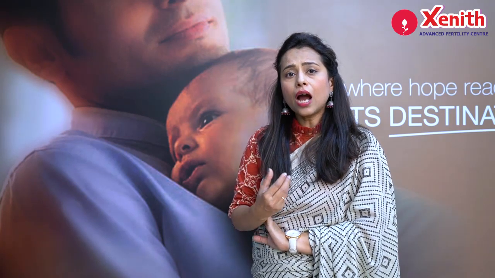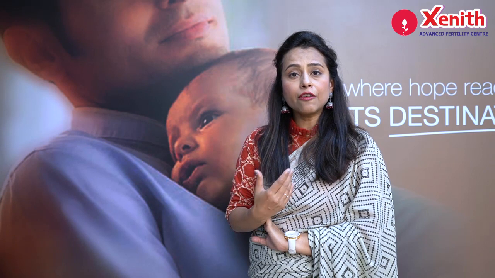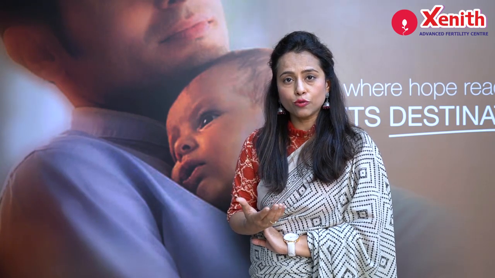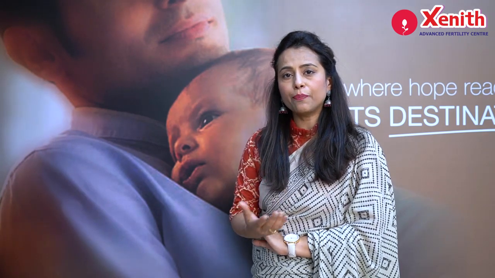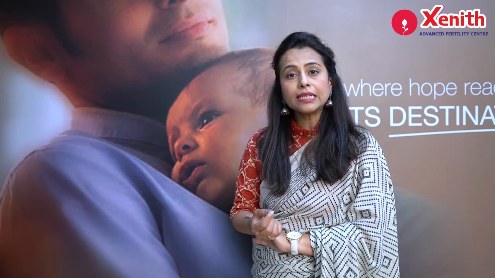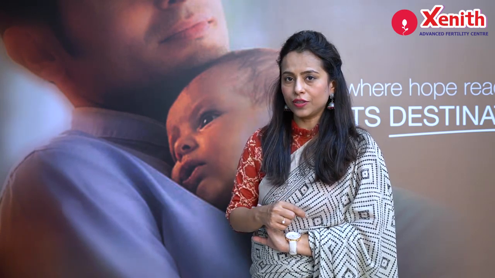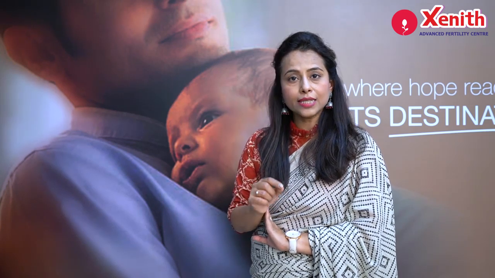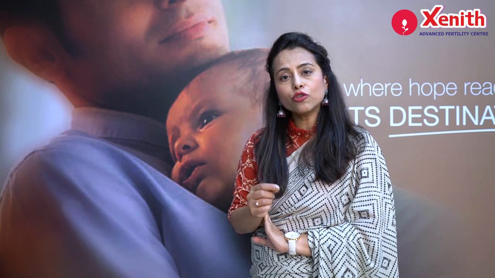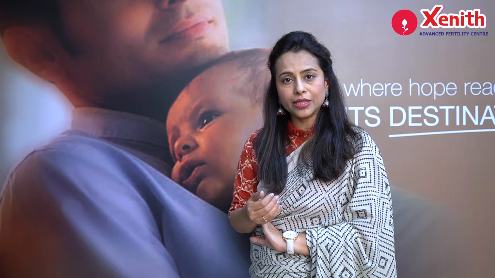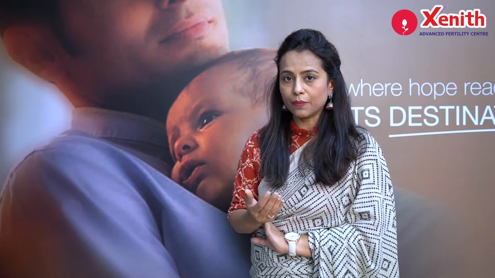Under certain conditions, like if the man smokes a lot, if there is any exposure to environmental pollutants, like if they are working in paint factories or chemical factories, there's a possibility that there are breaks in the DNA of the sperm. Now these breaks cannot be assessed on a routine semen analysis, and we have to do certain investigations called a sperm DNA fragmentation test for such semen samples.